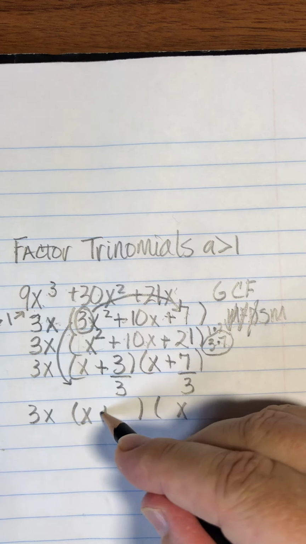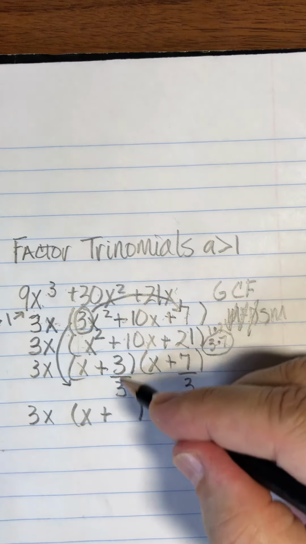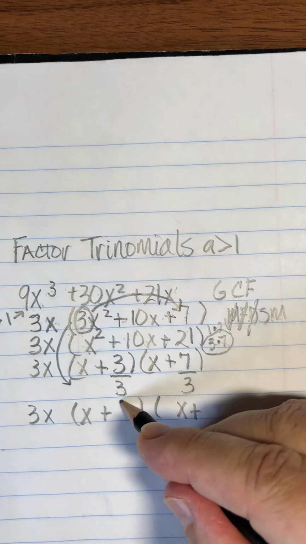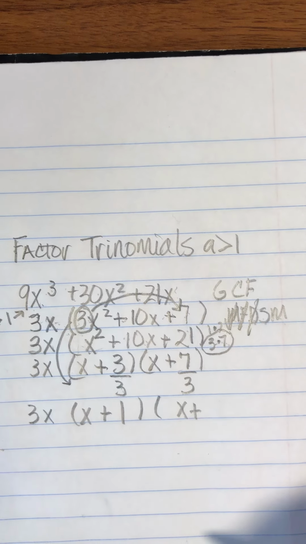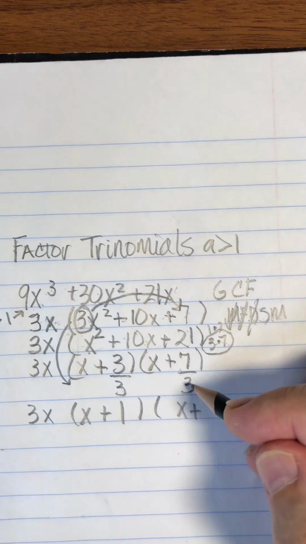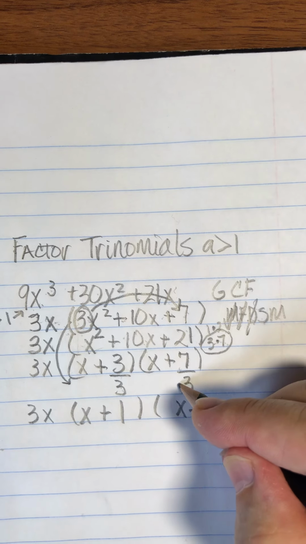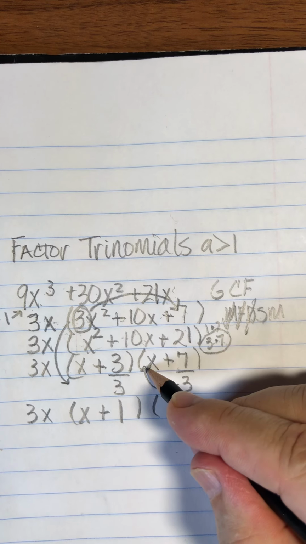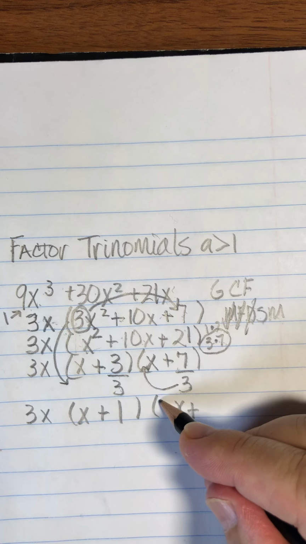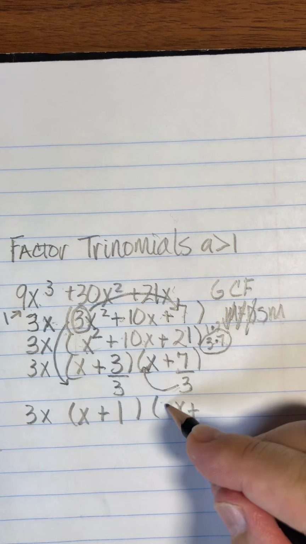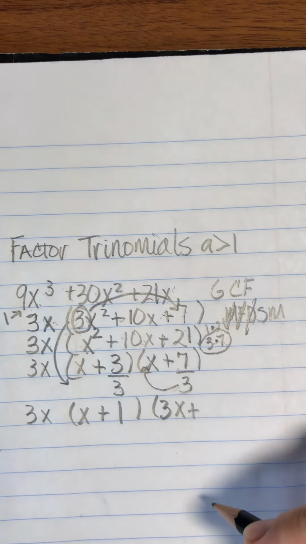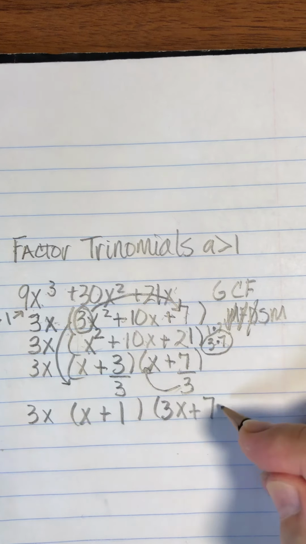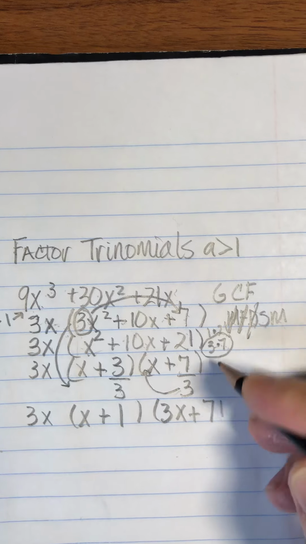So I bring down my x's and my pluses. And when I simplify 3 over 3, that equals 1. So I bring that down. And 3 will not go evenly into 7, so it remains a fraction. So when I do that, I take my denominator and move it in front of my x to make a 3x. So I've got 3x, and I bring down my 7, and that is my final answer.